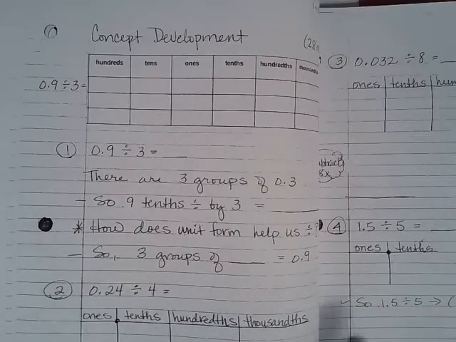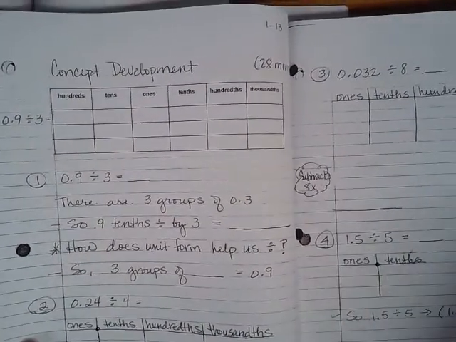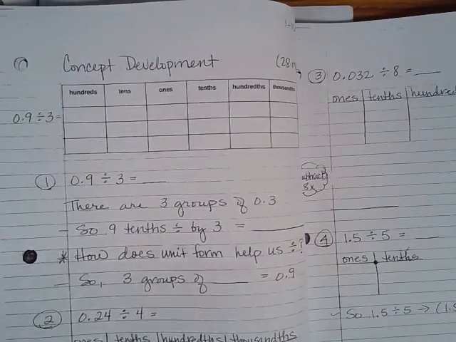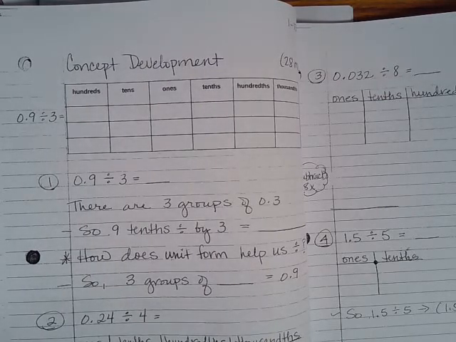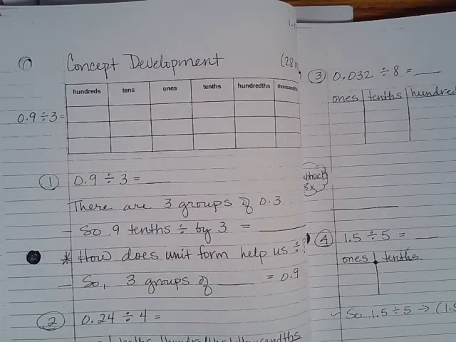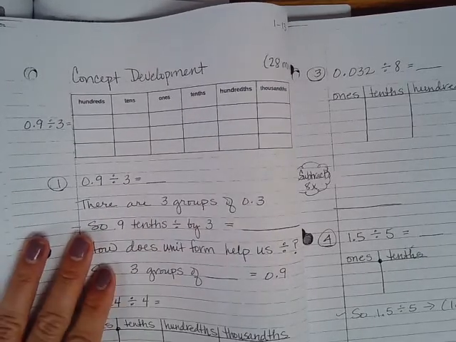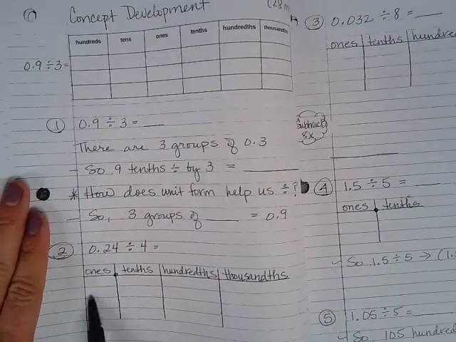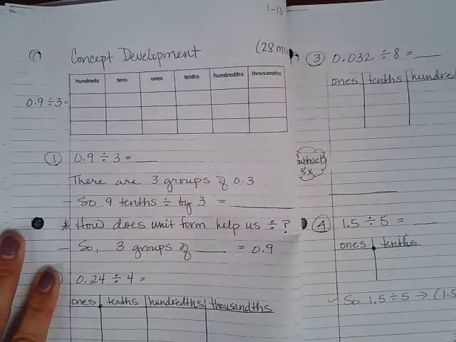Here we go. Concept development, EngageNY, Module 1, Lesson 13. Let's get started with our concept development. So we have added decimals, we have subtracted decimals, we have multiplied decimals, and now we are going to divide decimals. All right, using the same strategy, the place value chart, let's do a few problems.